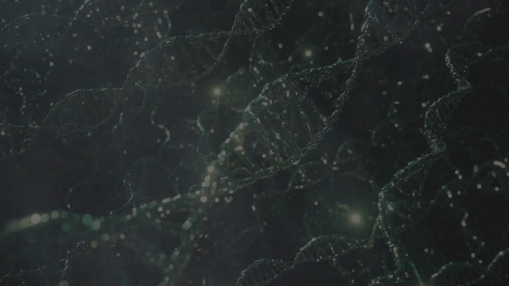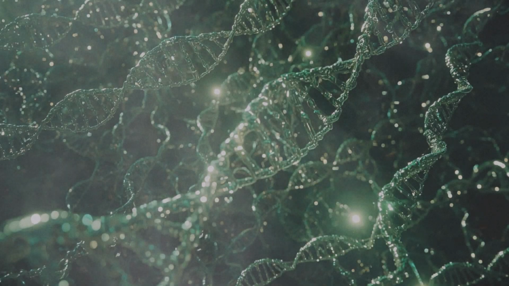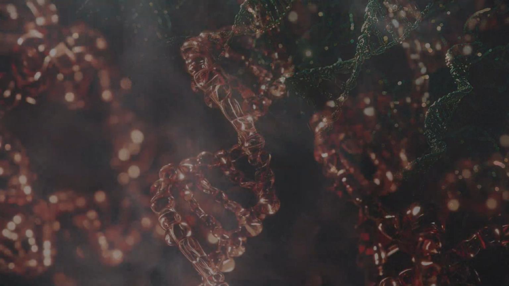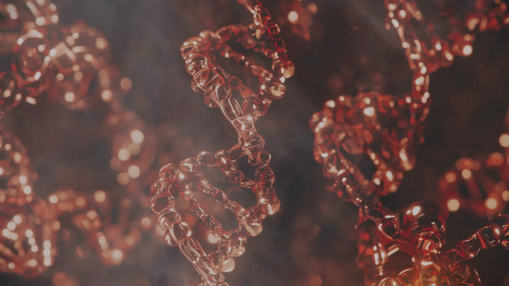The ends of linear chromosomes are protected by structures called telomeres. Telomeres consist of repetitive DNA sequences that do not encode proteins but serve as protective caps. Each time a cell divides, a small portion of the telomere sequence is lost due to the mechanics of DNA replication. Over time, telomeres gradually shorten.